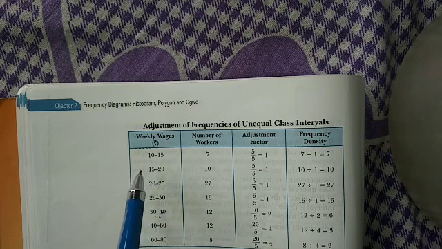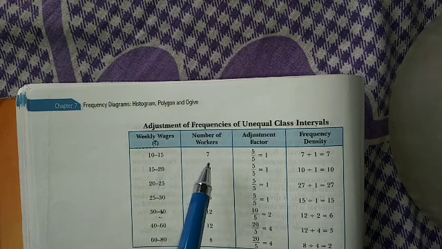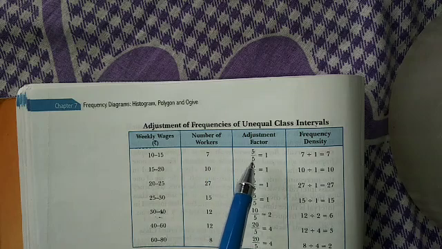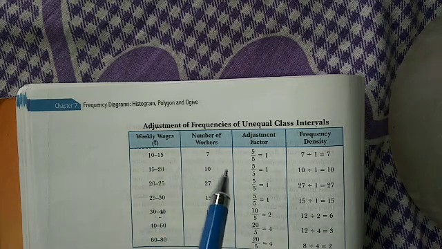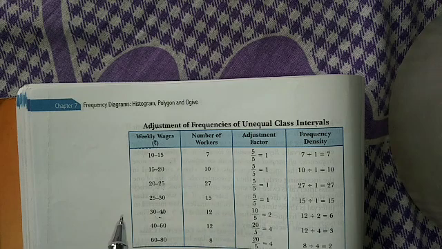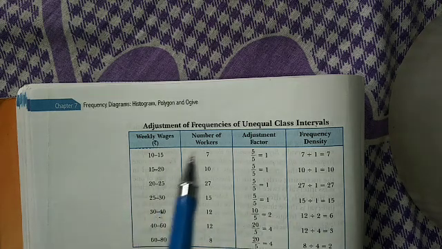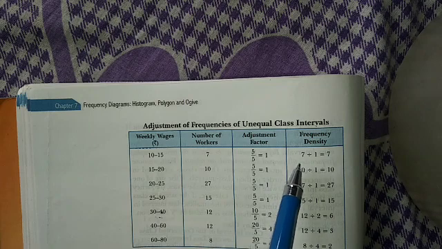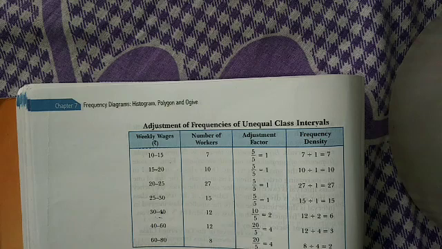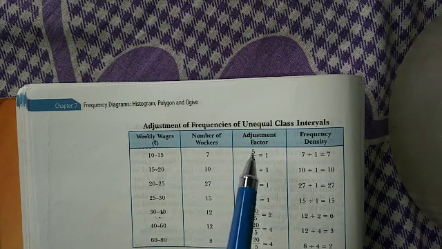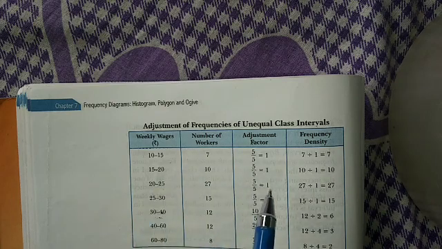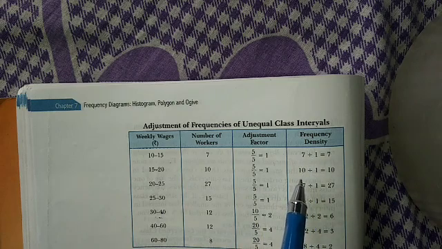See, weekly wages 10 to 15, number of workers 7, adjustment factor is 5 by 5, that will equal 1, right? And frequency density is 7 divided by 1, that will be equal to 7. Now from 15 to 20, number of workers is 10, adjustment factor is 5 by 5, same here 1, and frequency density is 10 by 1, that will be equal to 10.